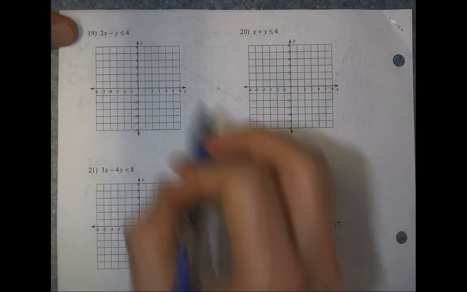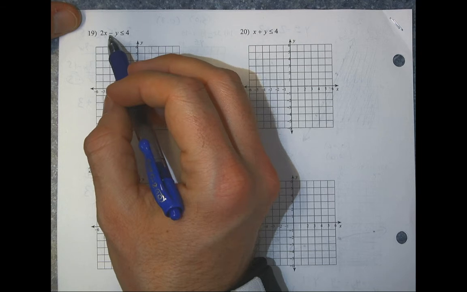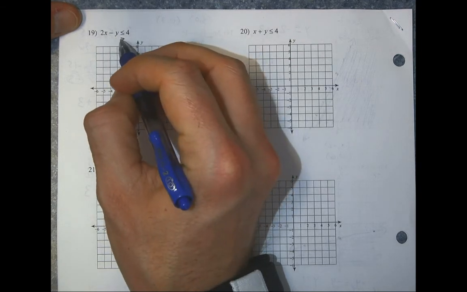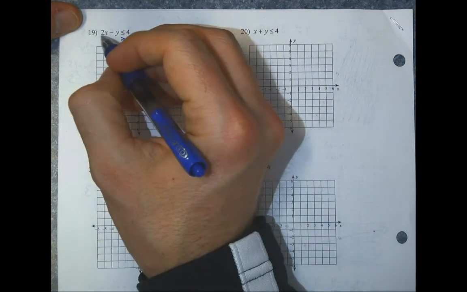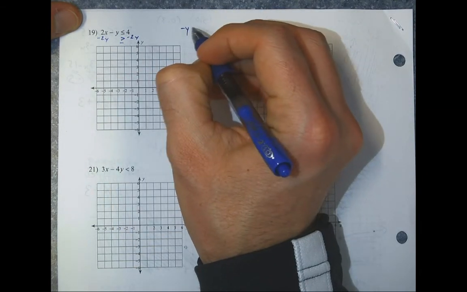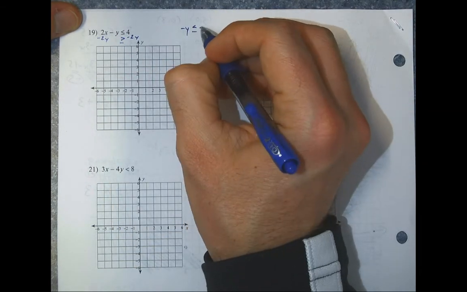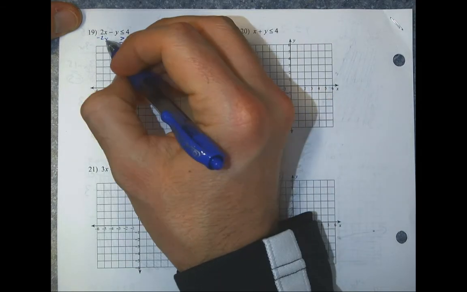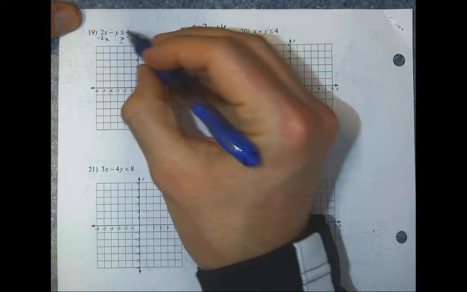Okay, on number 19, I notice I have a negative in front of my y, or a minus, so this will end up flipping. Don't forget to flip. It's going to say greater than. So first thing I'm going to do is minus 2x on both sides. Leaves me negative y less than or equal to negative 2x plus 4 because of the positive 4.